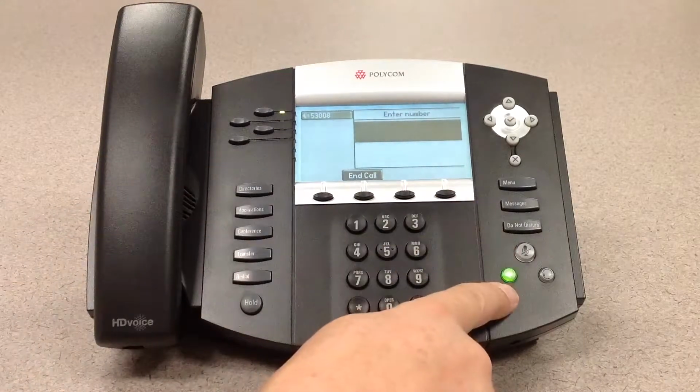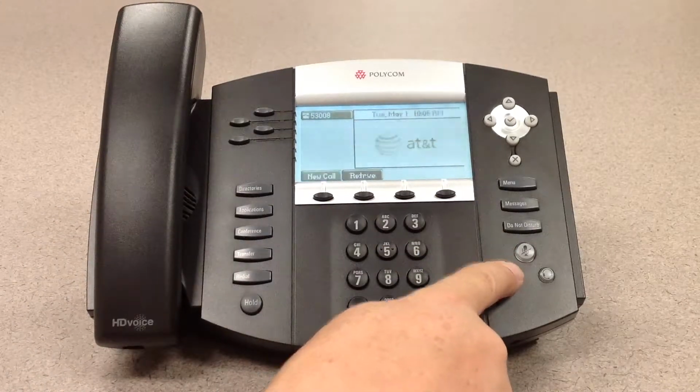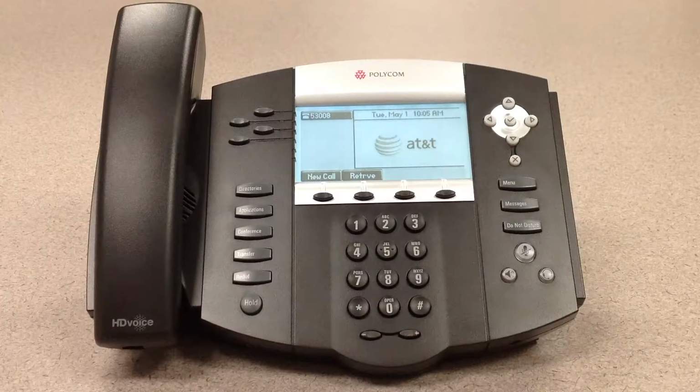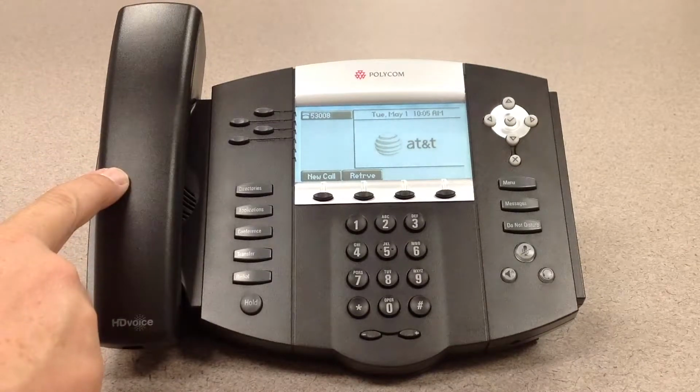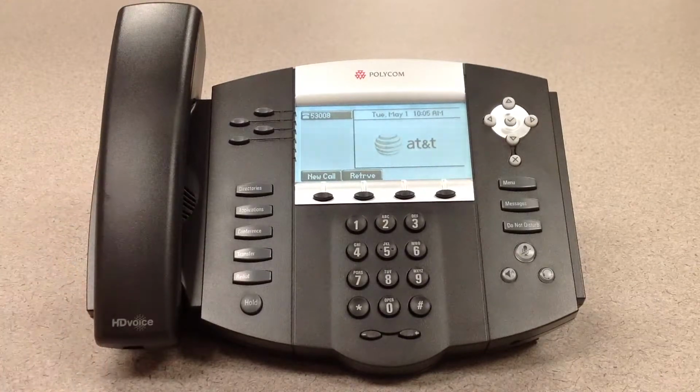Press the speakerphone button again and the green light goes away. This will also end your call. If you simply mean to switch between modes of communication, like switching to handset mode, be sure to pick up the handset before hanging up with the speakerphone button.